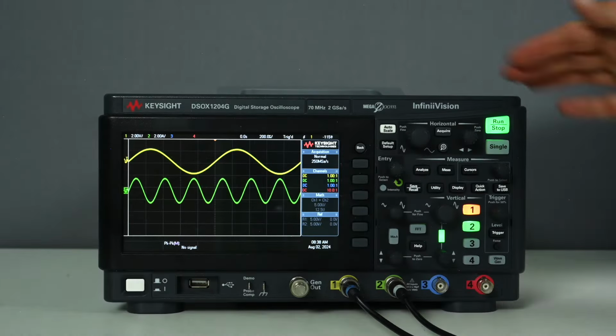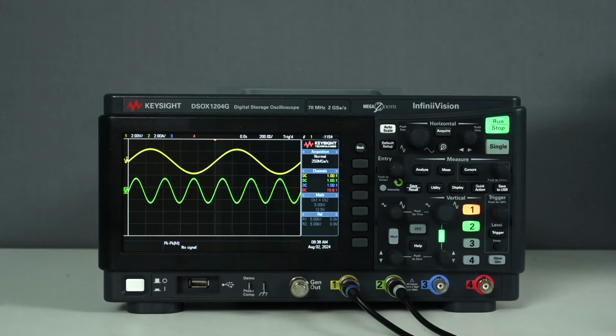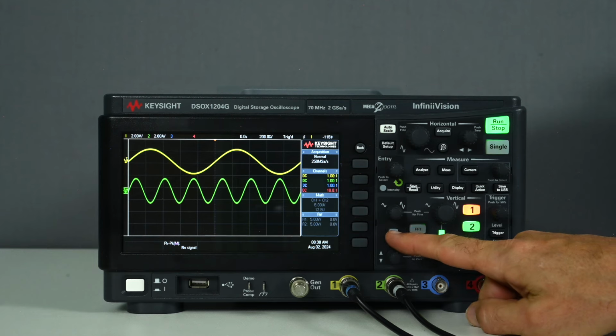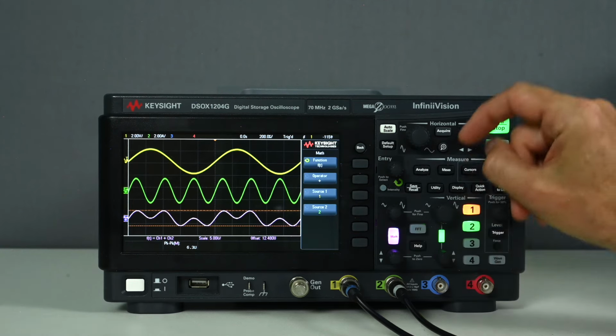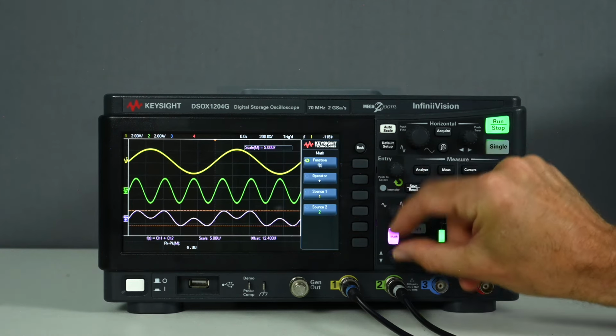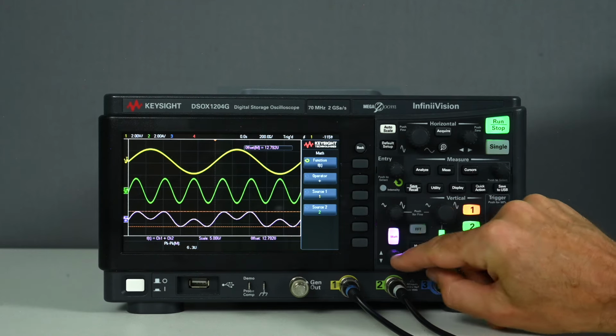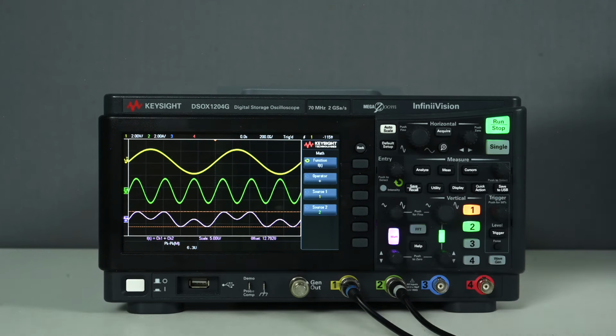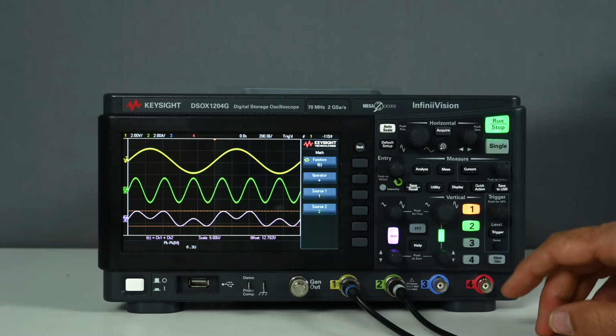Going to take a look now at the math function of the Keysight. Again, I got the same two input channels. We got a math button over here, and quite interestingly we got our own set of physical buttons here for magnitude and positioning on the screen. A nice little touch here. But let's look at how powerful or not powerful these math functions are.